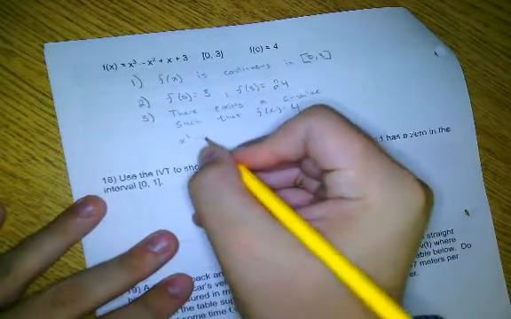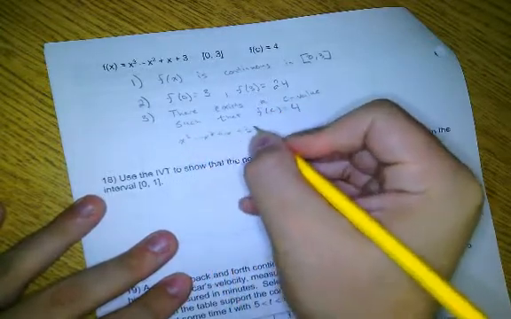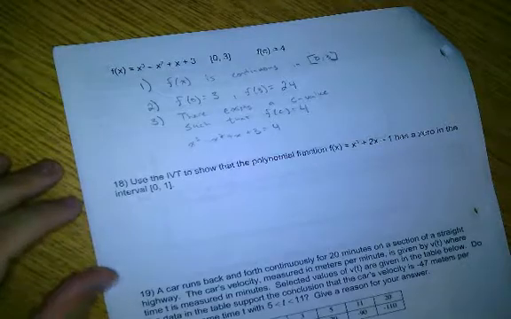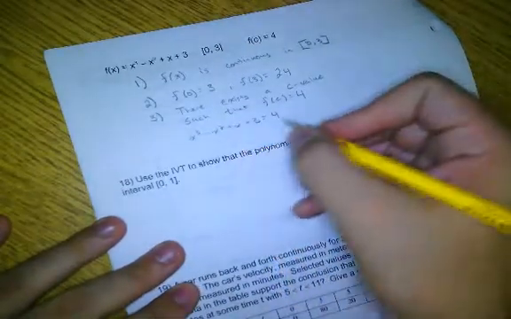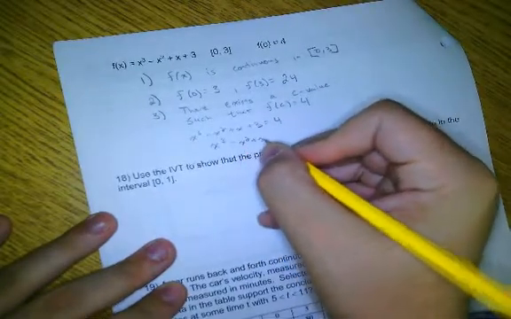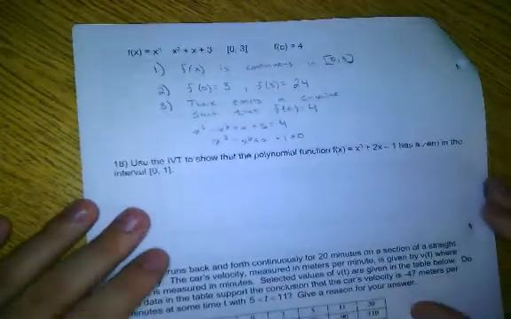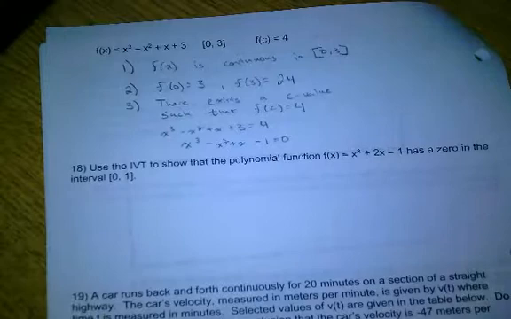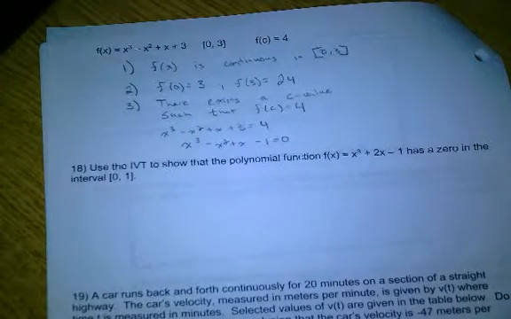So we're going to set x cubed minus x squared plus x plus 3 equal to 4. So let's move all the constants together. So I have x cubed minus x squared plus x minus 1 equals 0. This is better. Okay, this factors. How do you factor it? Starts with a G and rhymes with grouping. Grouping?